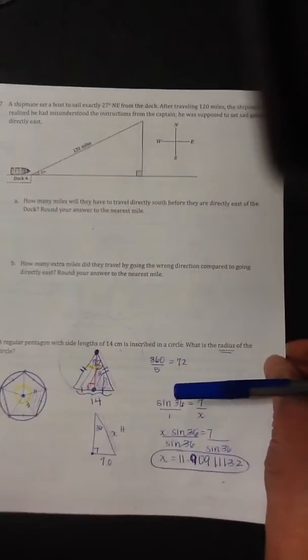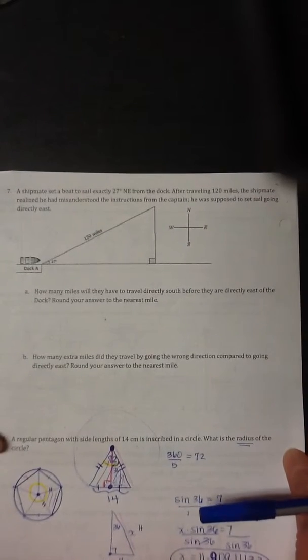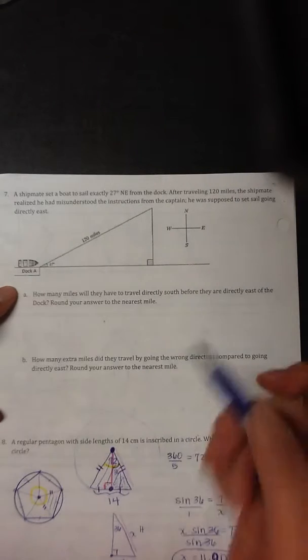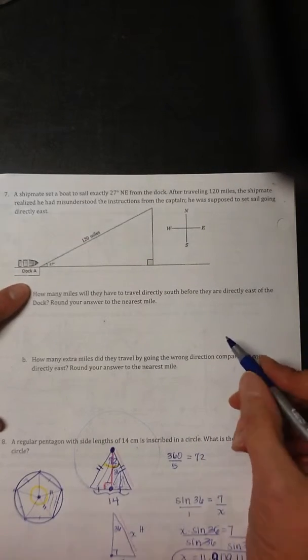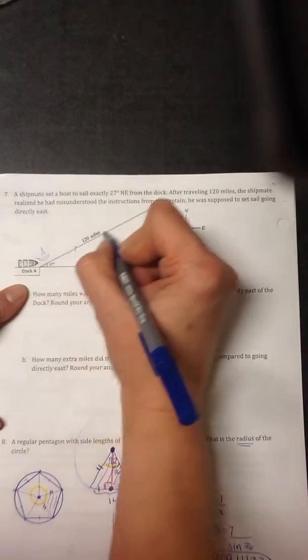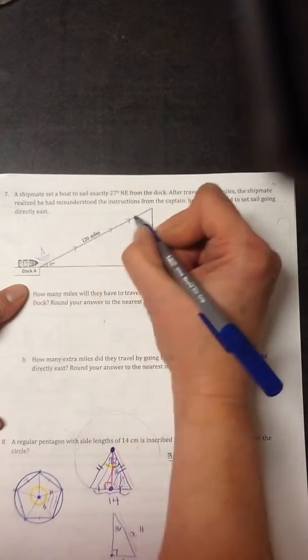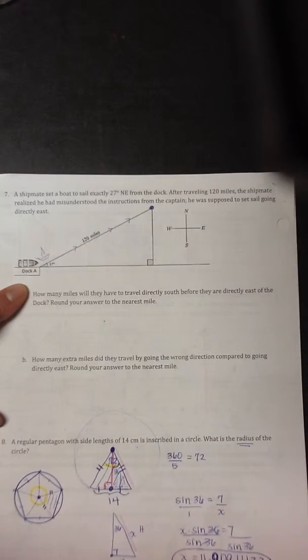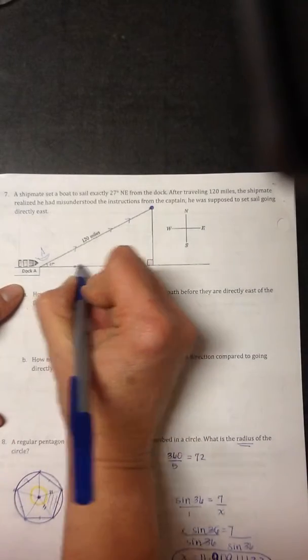For question number 7, also off of the Common Core. In question number 7, it's talking about a ship that's sailing 27 degrees northeast away from the dock. So over in here you've got a boat that's sailing, and it's sailing in this direction, 120 miles at an angle of 27 degrees, and it gets to here, and then the person on the ship realized that he misunderstood the instructions and he was supposed to be sailing along this route instead.